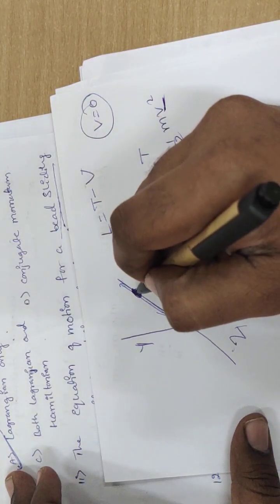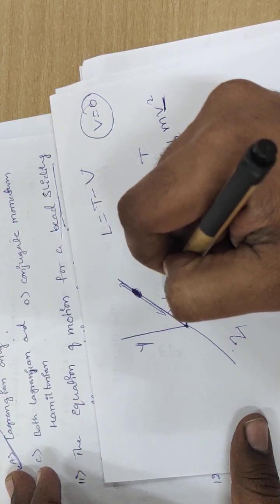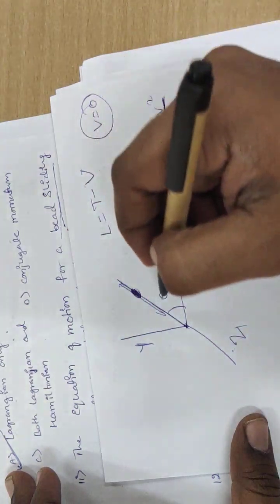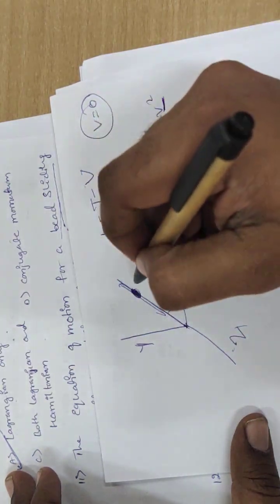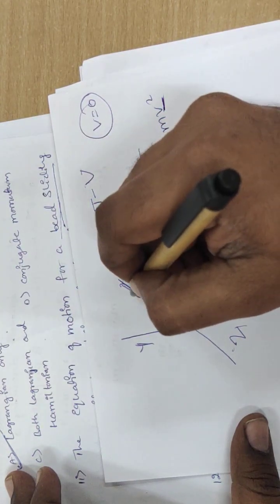It makes some angle theta with the x-axis and the y-axis, right? So we have to take the resolution of the vector along the x-axis and y-axis.